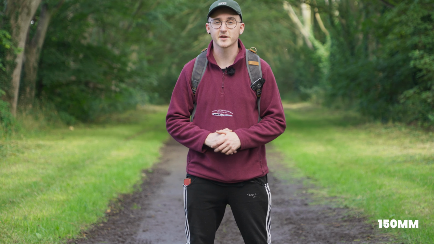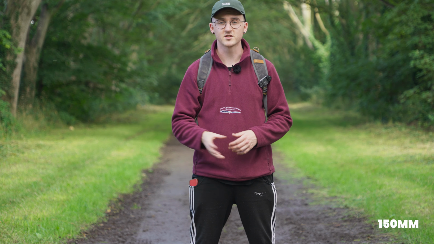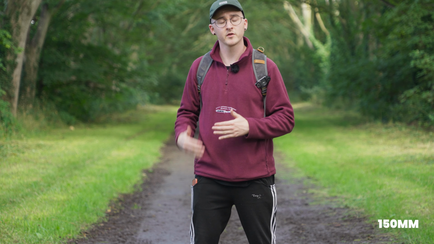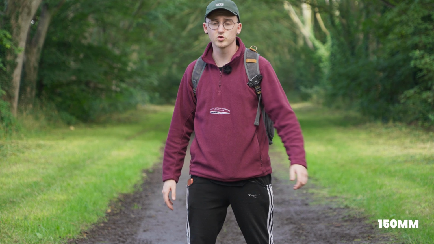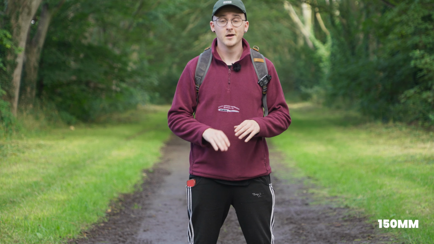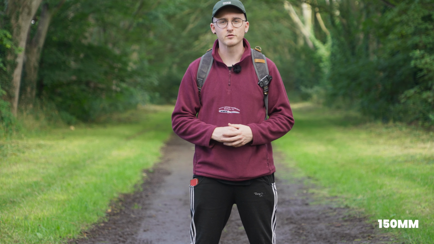Right, so at the risk of this experiment getting boring, I'm going to start zooming up a little bit through the ranges. We're now at 150mm and I should be really flattened out to the background now. The background is going to start getting compressed in towards me and it's going to start looking like, personally, a much more flattering shot, although probably going past the portrait range at this point.